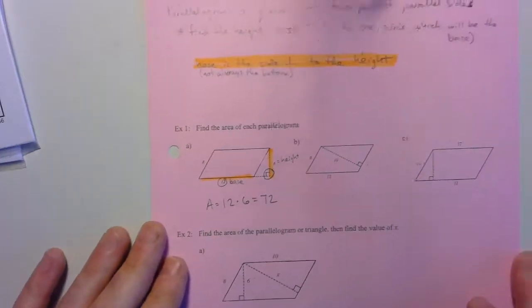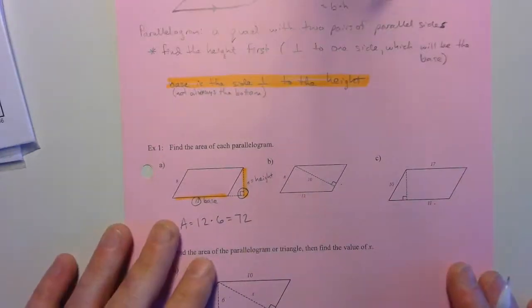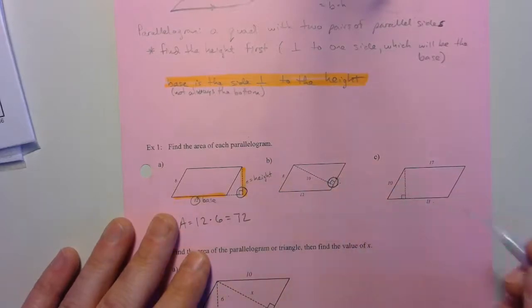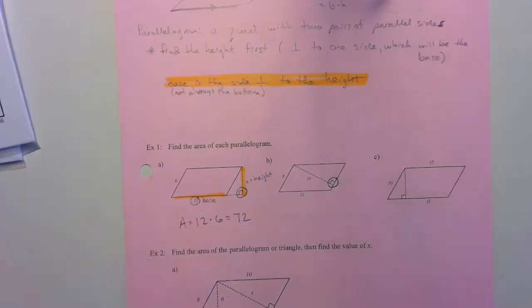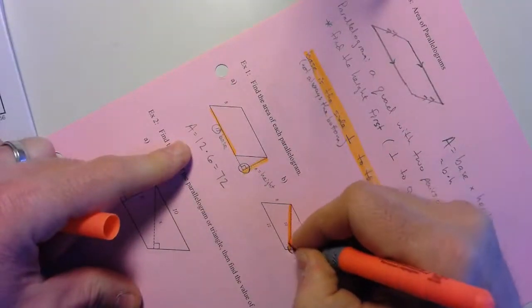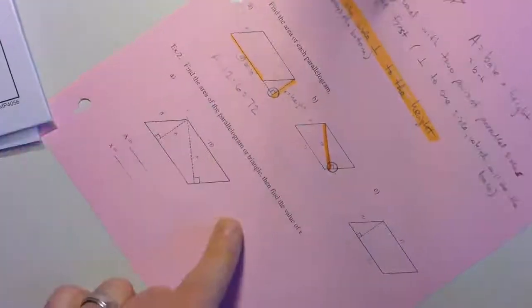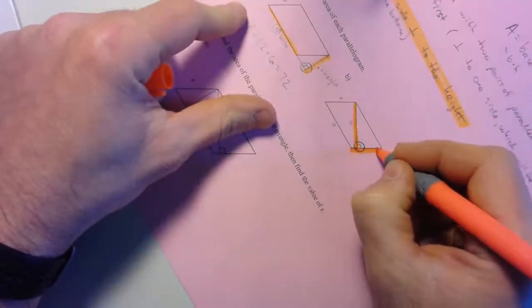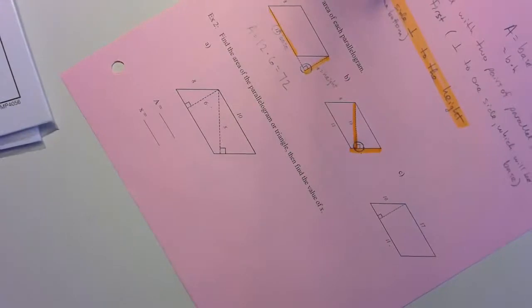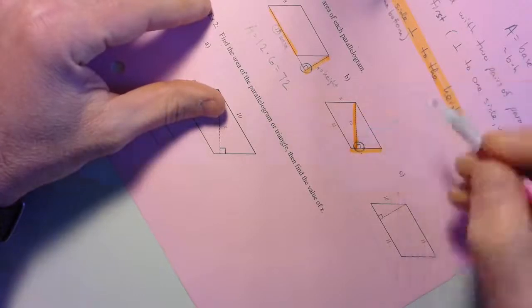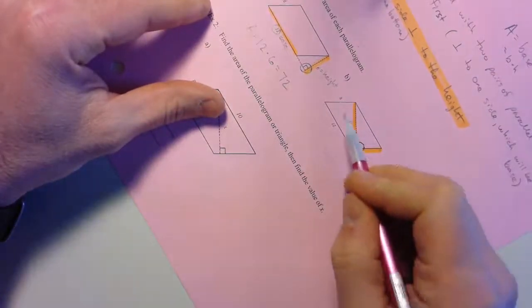Okay, so let's take a look at B here. I start by circling that right angle for myself, and this is my height, coming right off of it. And so what's perpendicular to that? Oh, this one's perpendicular to that, so I'm going to highlight that as well. You can use a different color. You don't have to use a highlighter. I'm just trying to point it out. So if I'm looking at 10 as the height, what's the base that goes with that? This is going to be 8.